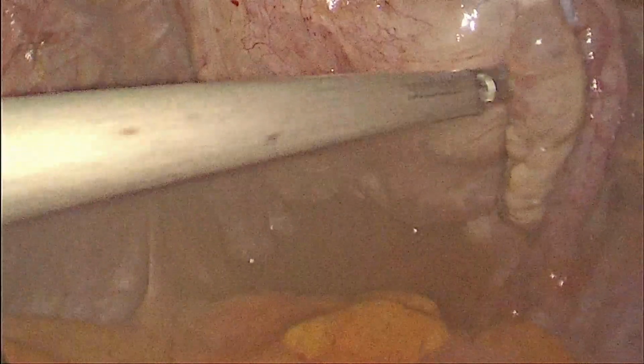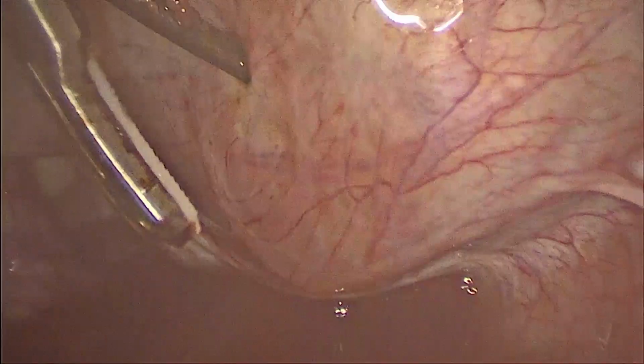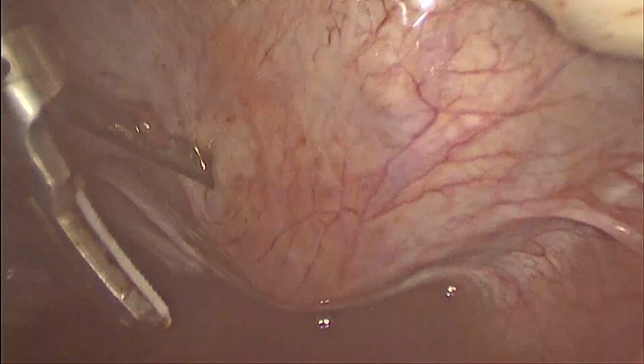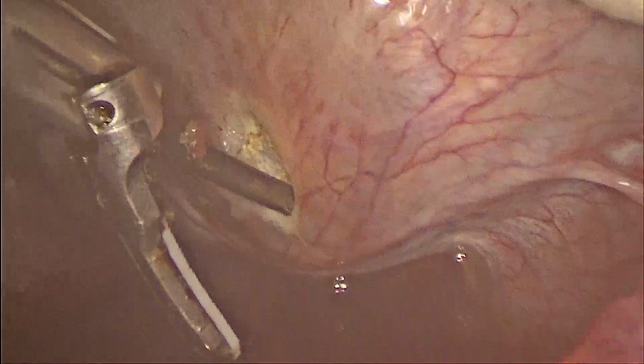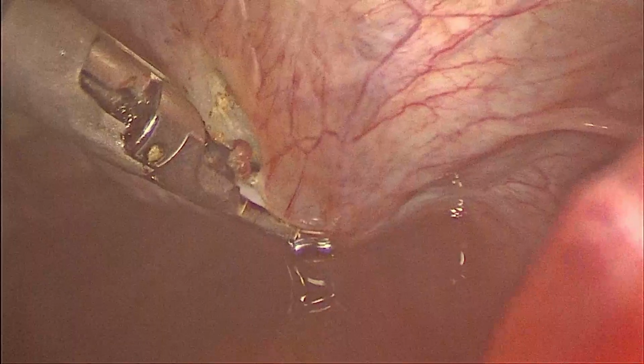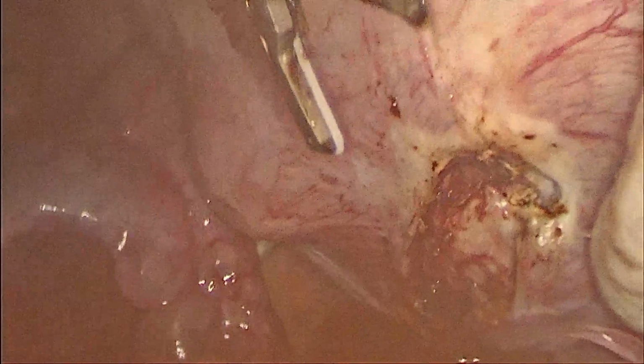Now we have started the myomectomy, taking a vertical incision on the lowest fibroid possible. Harmonic scalpel was useful in making an incision with less smoke and good visibility.